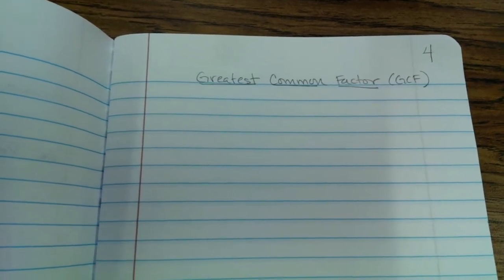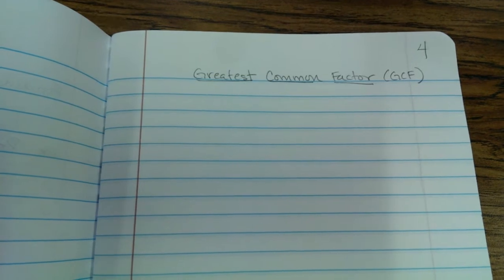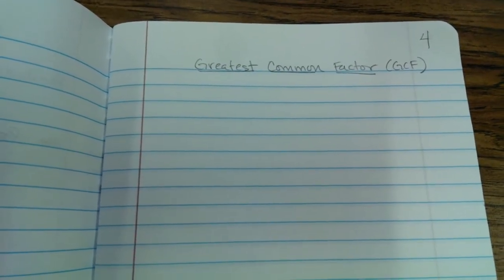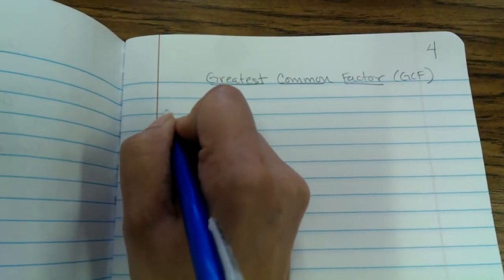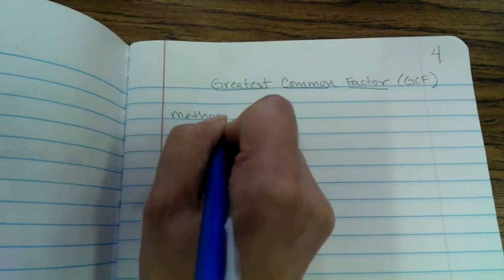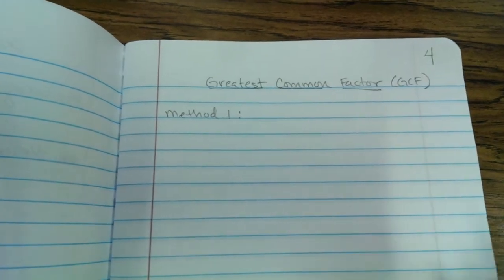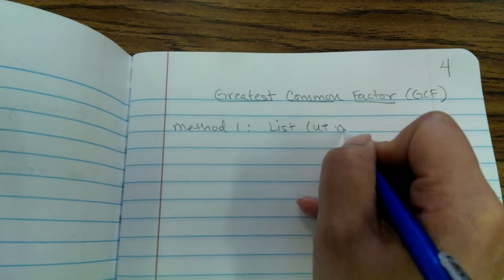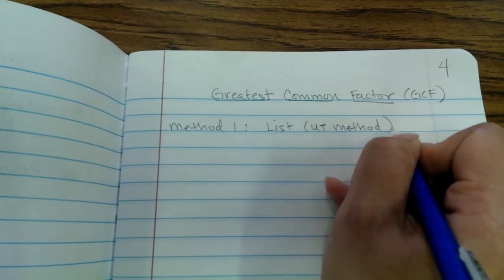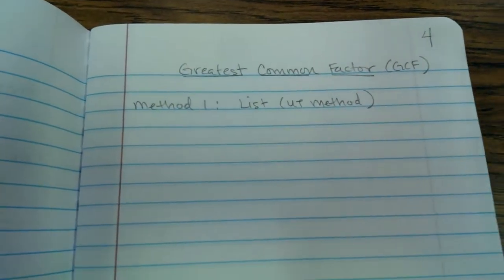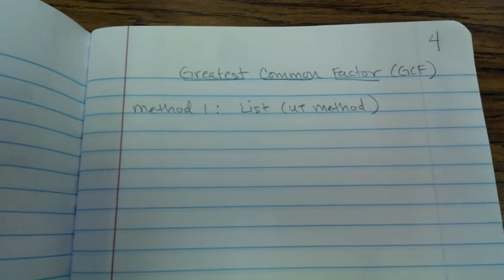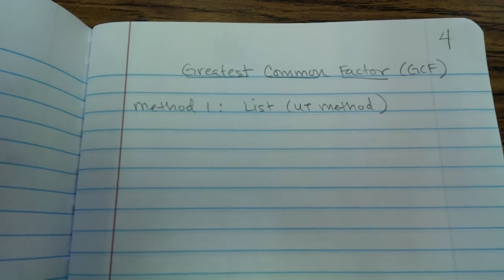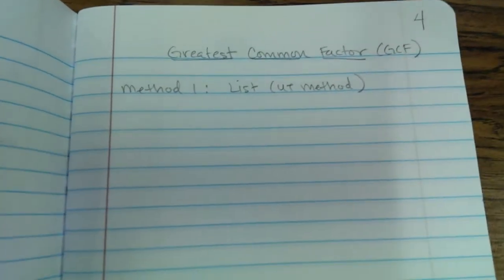The greatest common factor between numbers is the largest factor they have in common. And there are 3 ways to find the GCF. So the first method is to list, and you can use the UT method to list. Now, this method most of you guys already know. I would not say that this is the fastest method, but it is one way you can find the GCF.